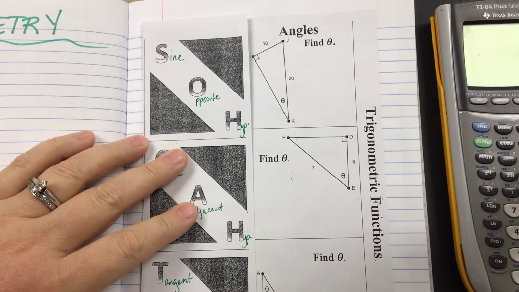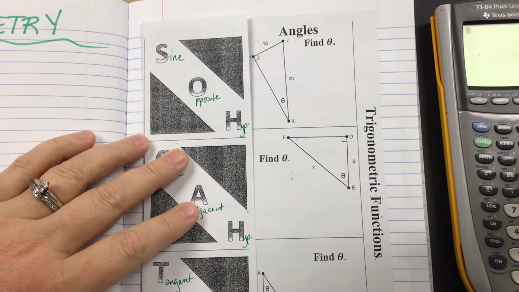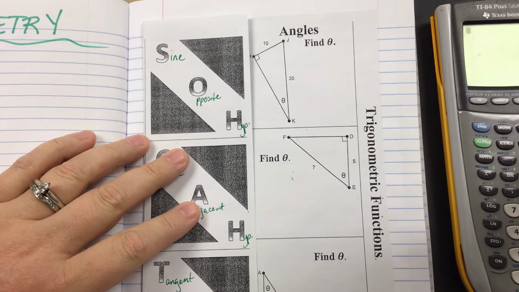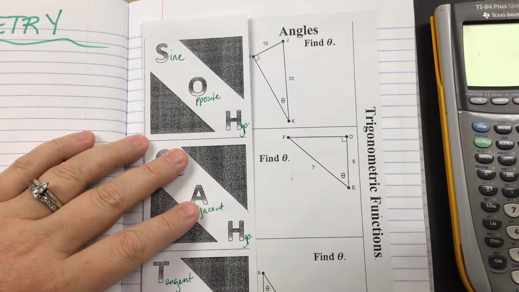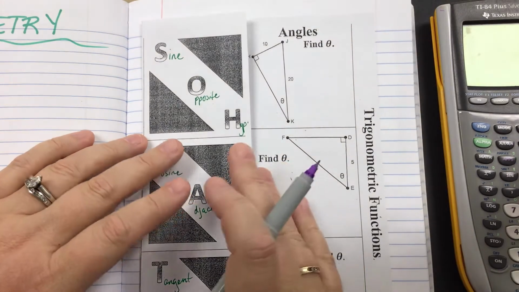Hello, geometry students. Today we are going to continue our study of trigonometry, and we are going to find missing sides and missing angles in a right triangle. Again, we're going to be using our trig ratios, one of the three: sine, cosine, or tangent.